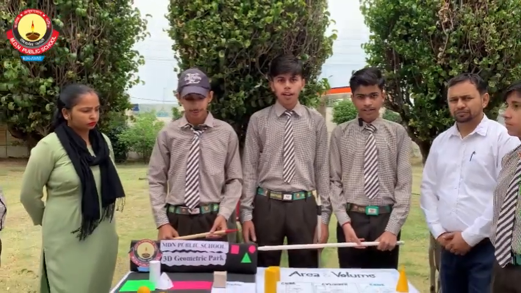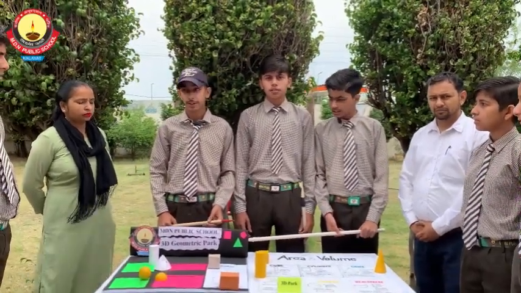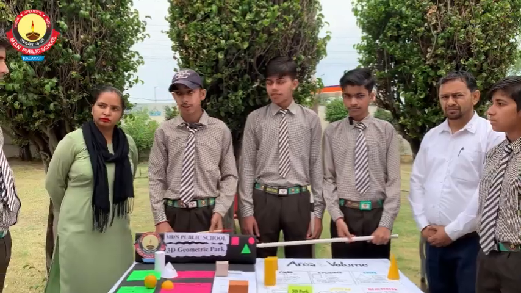Now after completing our journey on station 1, that was Trigonometric Park, we are going to start on the second station, that is 3D Geometric Park. So let's go. Good morning everyone. Welcome to our 3D Park station. We will explain about 3D shapes.